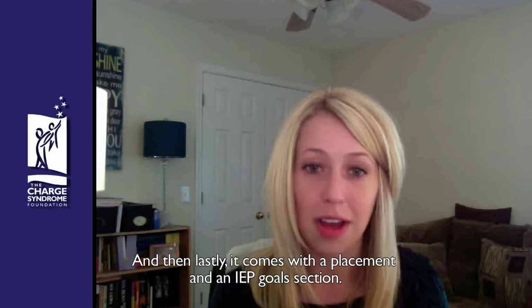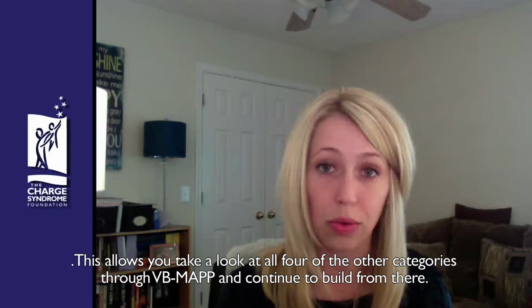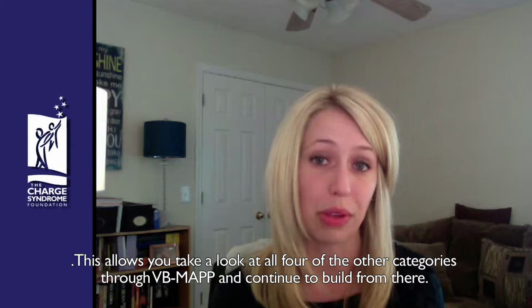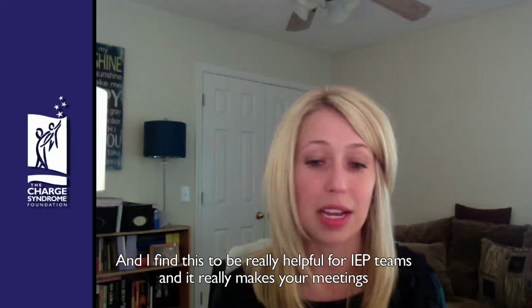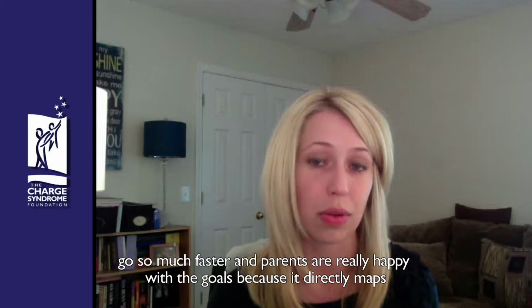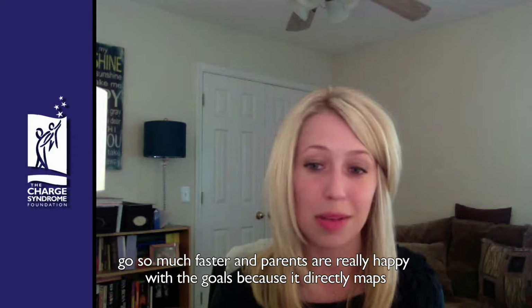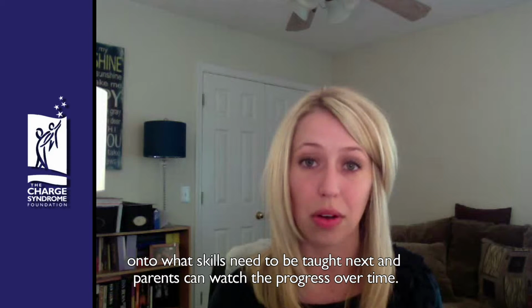And then lastly, it comes with a placement and IEP goals section. This allows you to take a look at all 4 of the other categories of the VBMAPP and continue to build from there. And I find this to be really helpful for IEP teams, and it really makes sure meetings go so much faster and parents are really happy with the goals because it directly maps onto what skills need to be taught next, and parents can watch the progress over time.